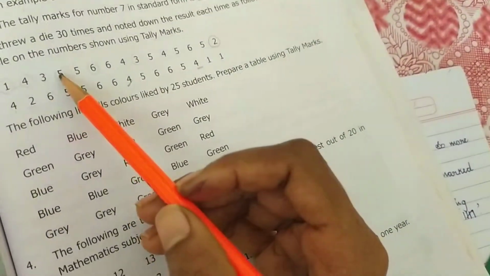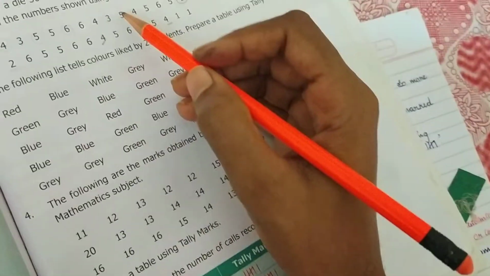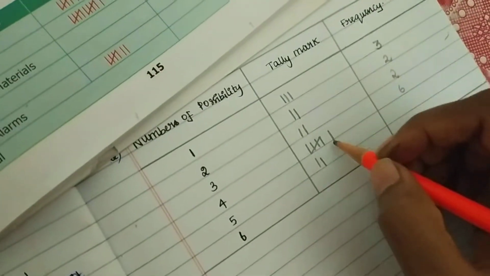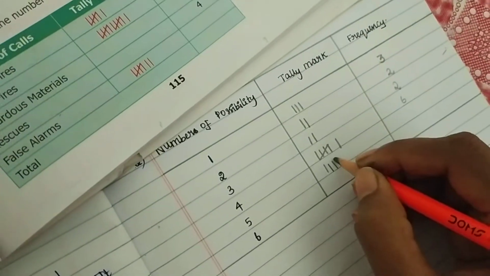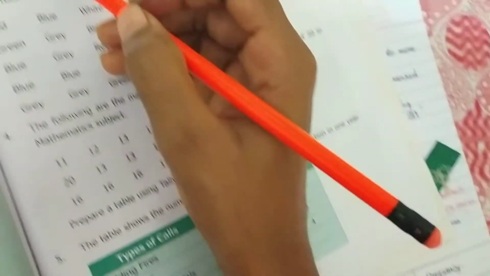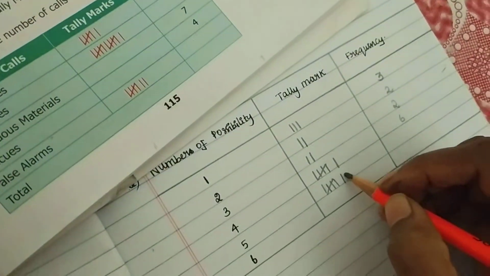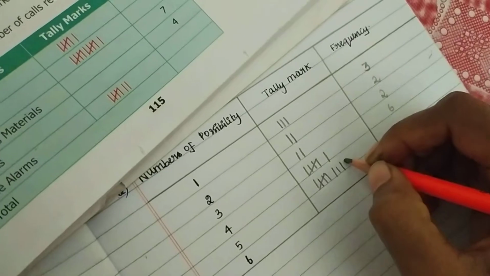Then how many 5's? 1, 2, 3, 4, 5, 6, 7, 8, 9.